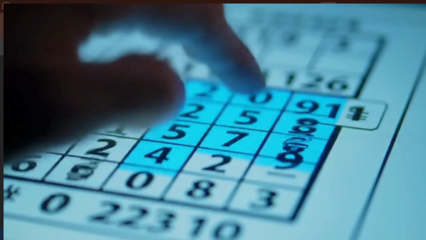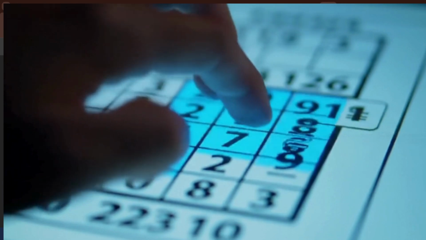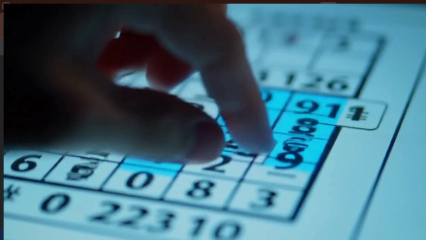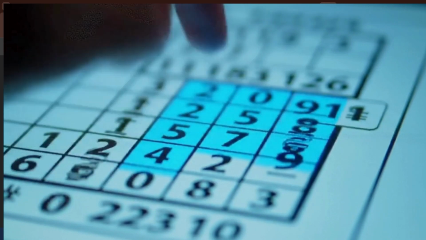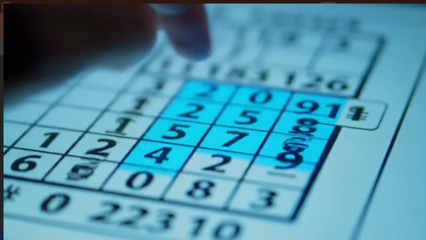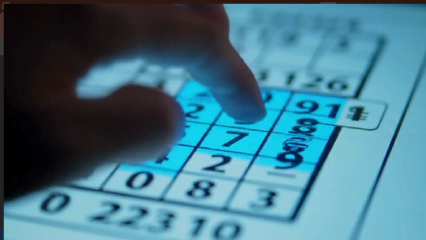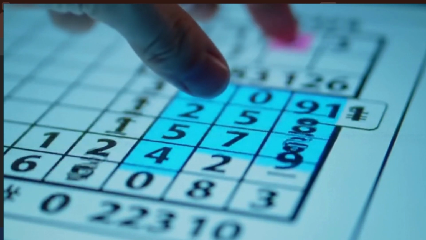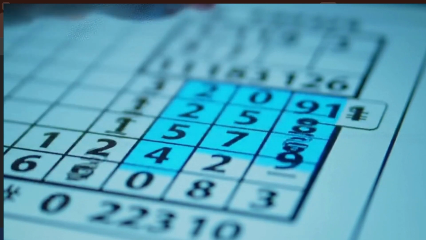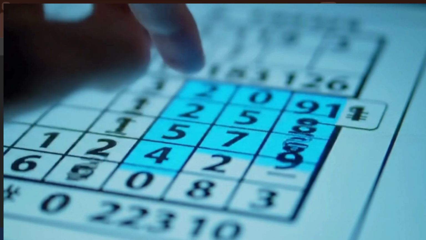The computer looks for squares that have the fewest possible numbers that could go in them. So this is the trickiest, and the other possibilities can be easily solved, right?